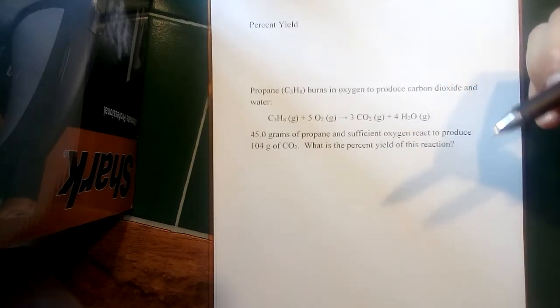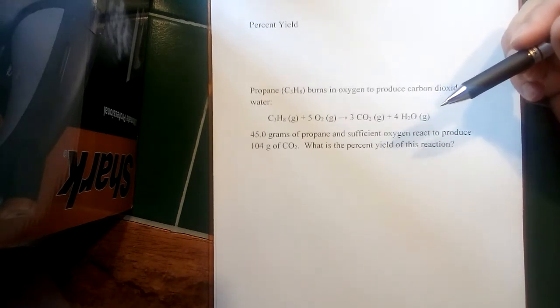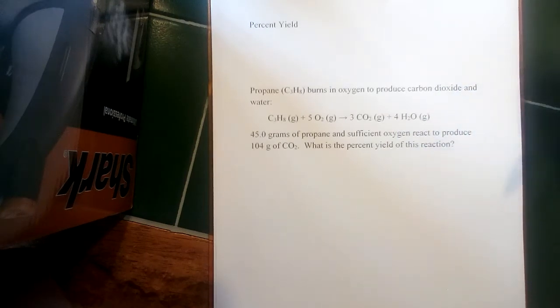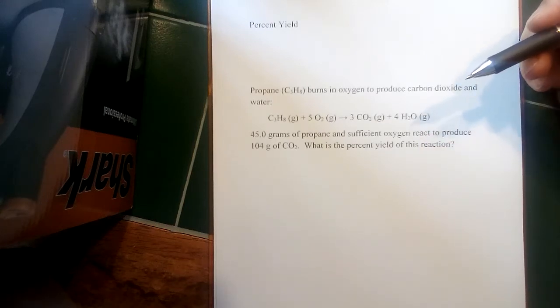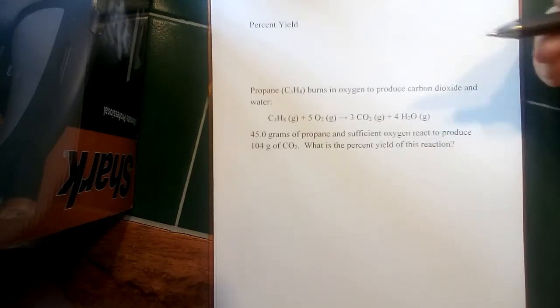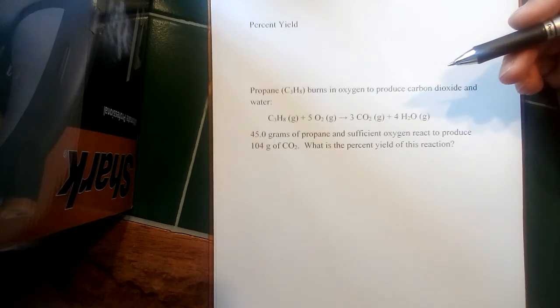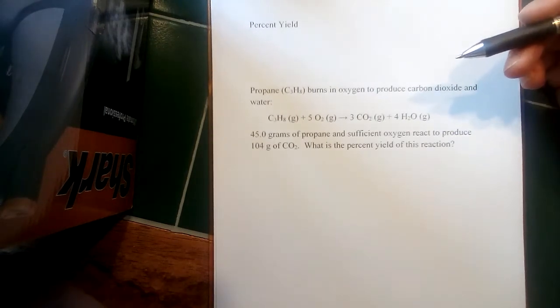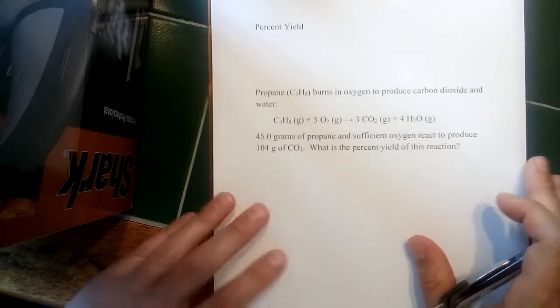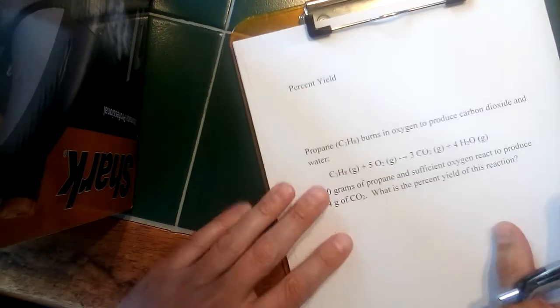So you end up with some of your starting materials unreacted, or you get byproducts that are other things. So we often want to compare that real result you would get for how much product you would produce in a reaction to how much product could you get if the reaction was perfect. And that's really what we're looking at in percent yield.